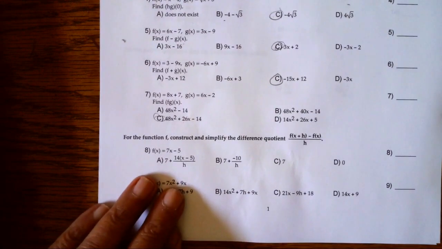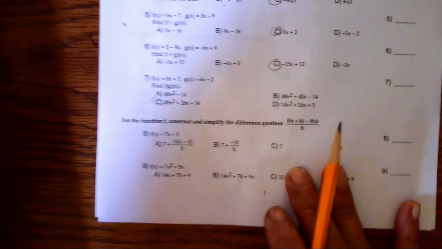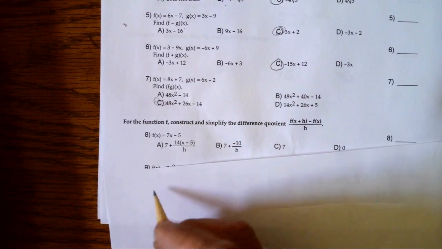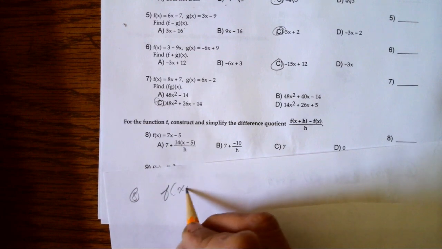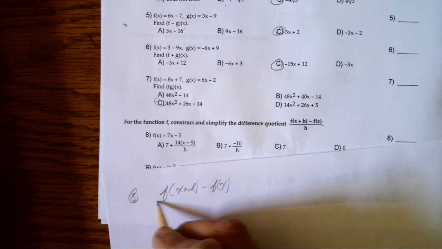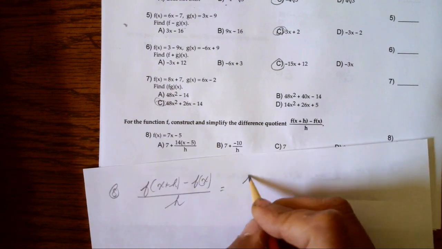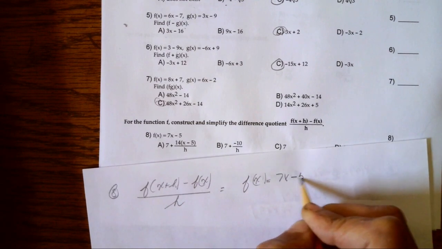Alright, difference quotients. First of all, the difference quotient is defined as f of x plus h minus f of x, and that all divided by h. So, what function are we working with? f of x is equal to 7x minus 5.